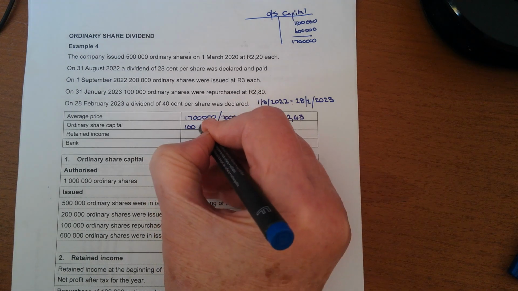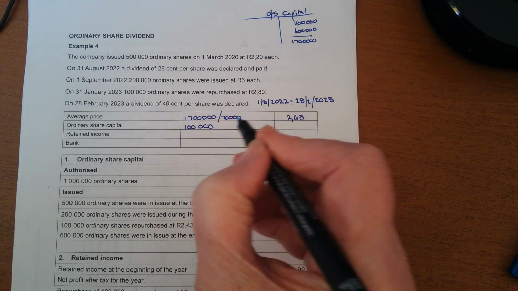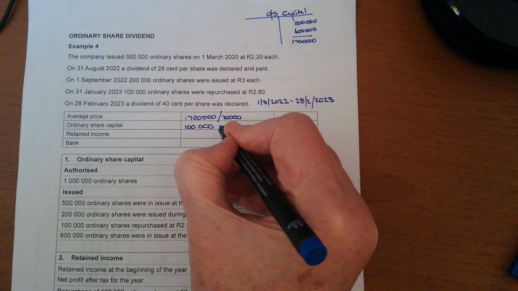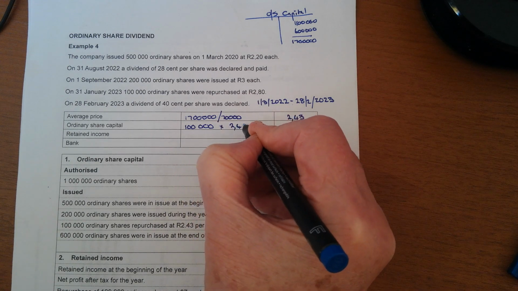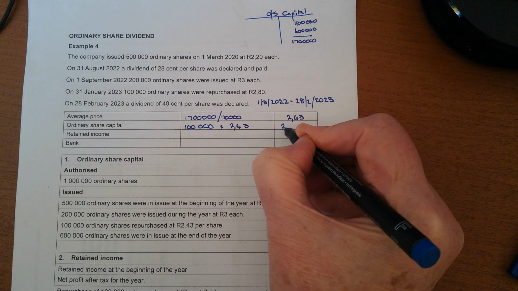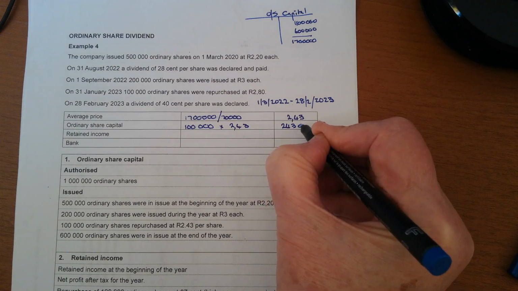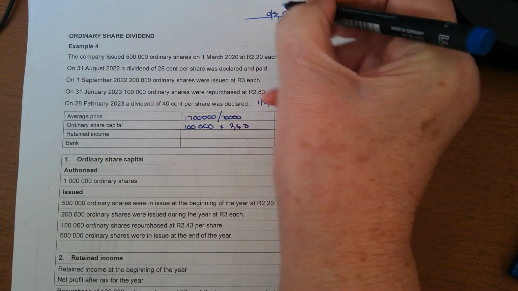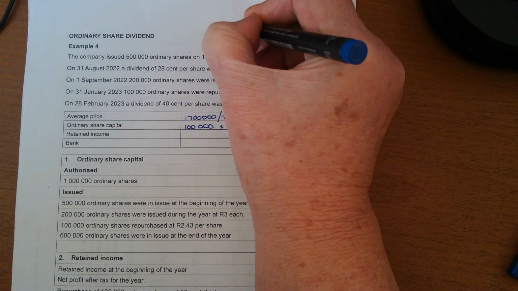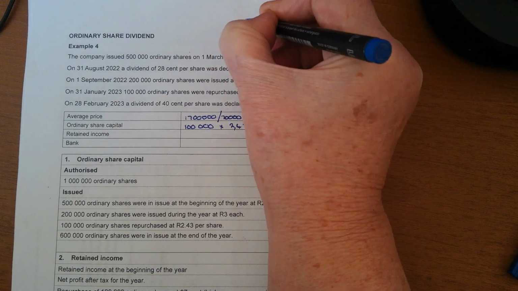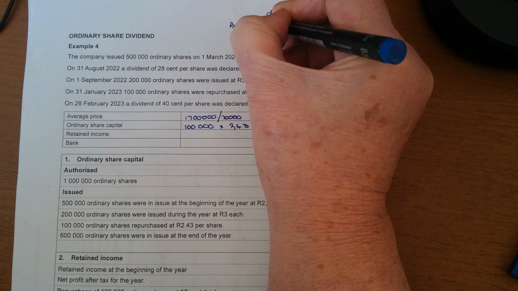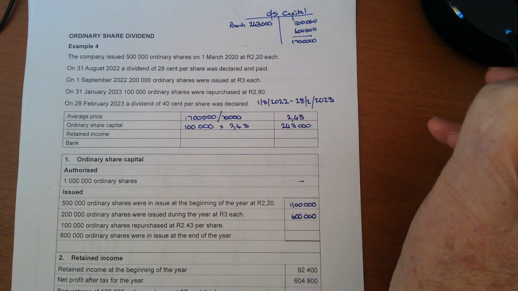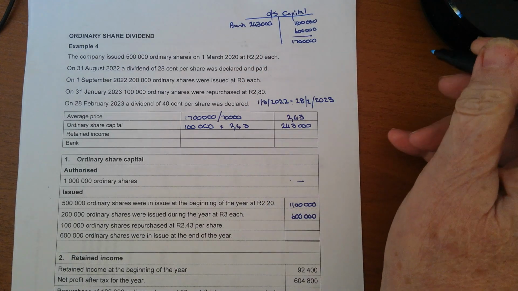So in my ordinary share capital account, I will show 100,000 times the R2.43, and that will give me 243,000. So my ordinary share capital account, I will debit and indicate that I decrease my ordinary share capital with 243,000.